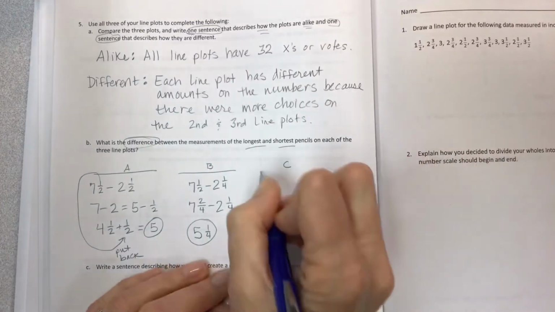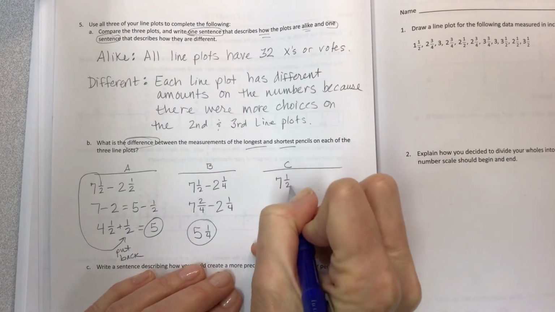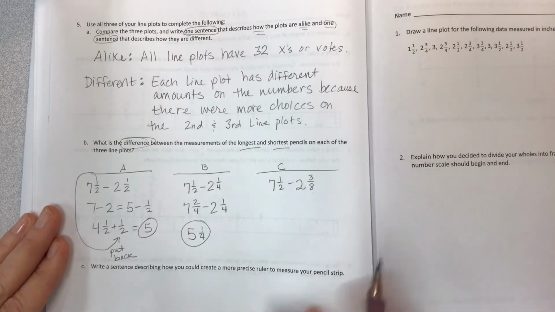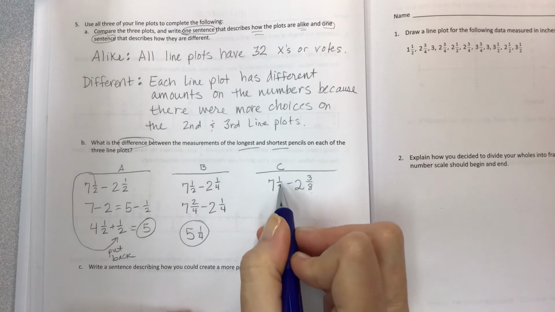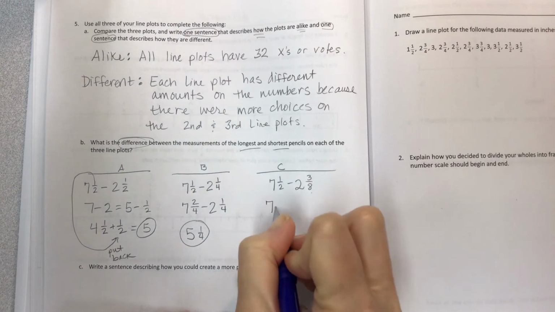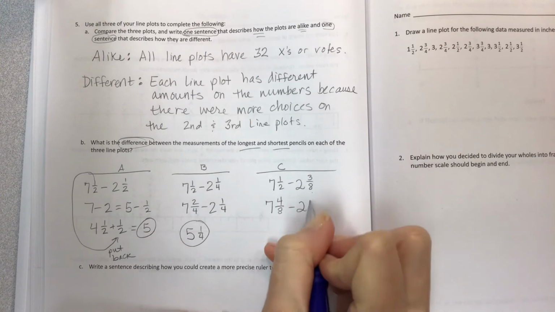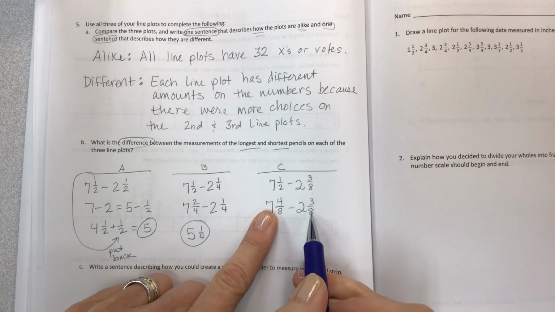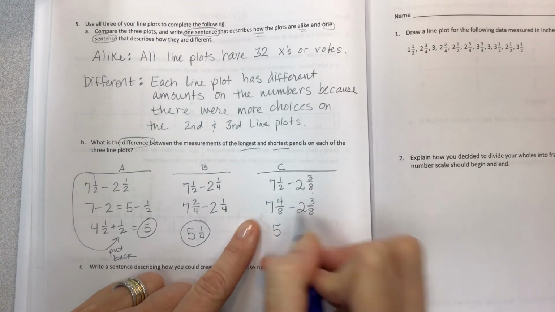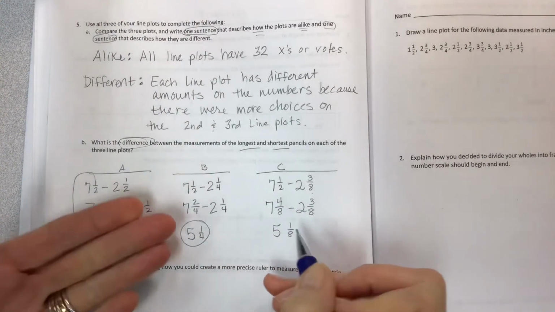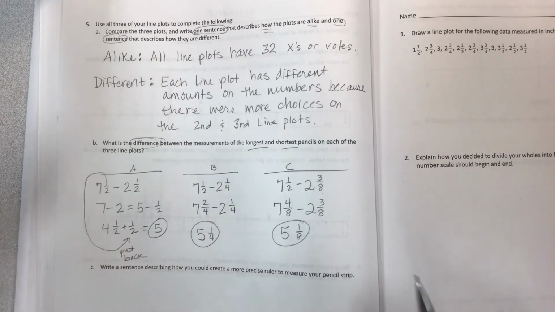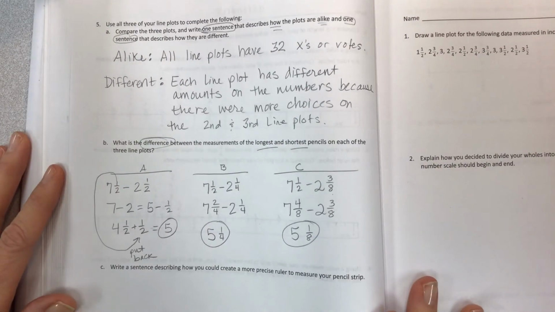For C, we have 7.5, but 2 3/8 this time. Minus 2 3/8. And so instead of having fourths for my common denominator, let's just make that eighths. 4/8 minus 2 3/8. And again, we've created a fraction that is thankfully big enough for us to subtract this. So that makes a difference that is different from our previous two. So it's like we're refining the differences as well.